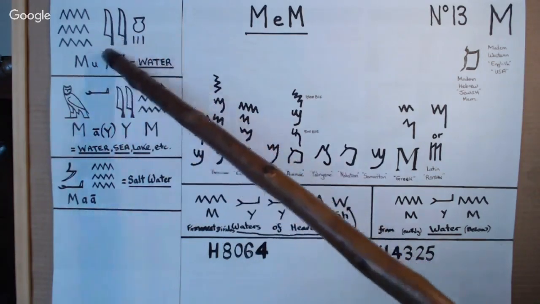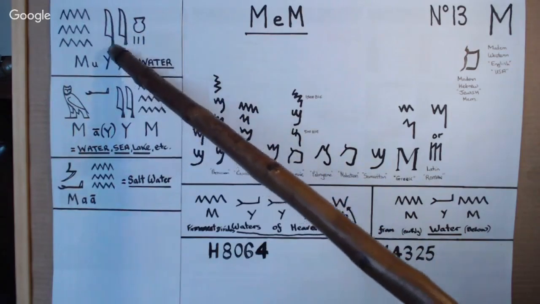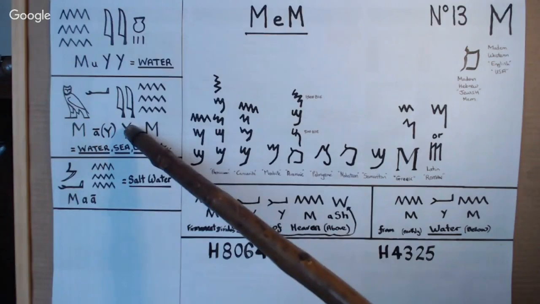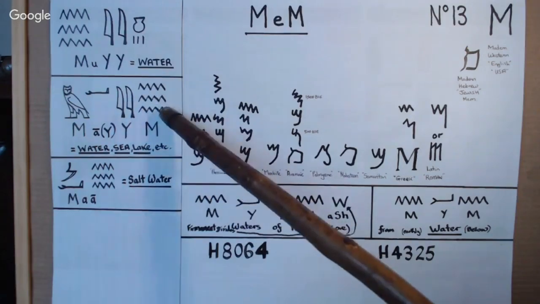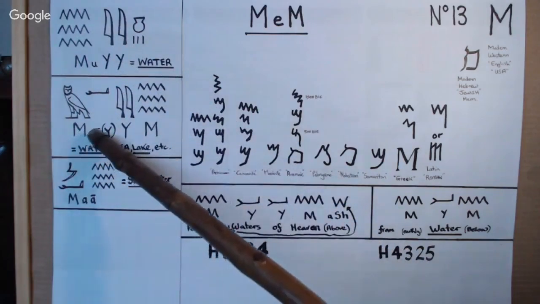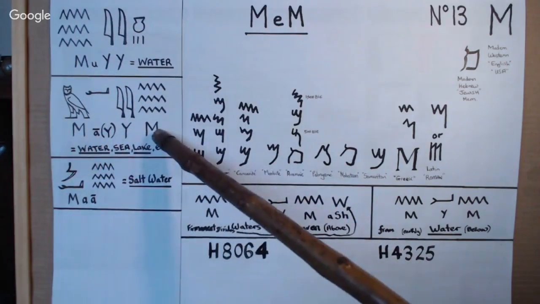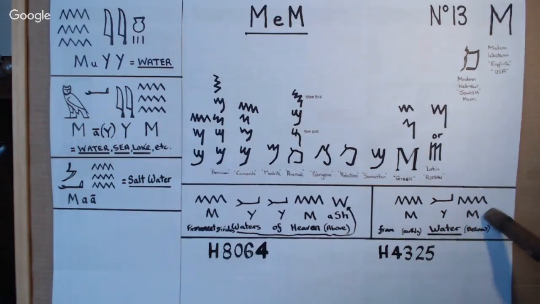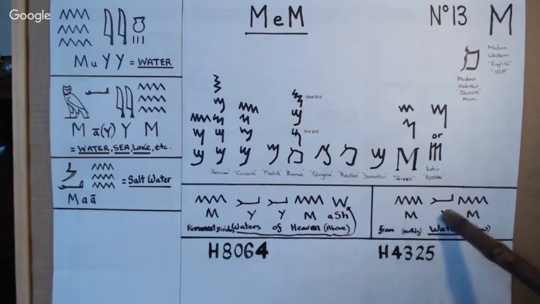This one gives us the Y or I sounding symbol, and then the M again repeated here, so that all in all that gives us MyM, which when you look over here to the Hebrew, we have the same thing. Remember, this is going from right to left, so MyM.